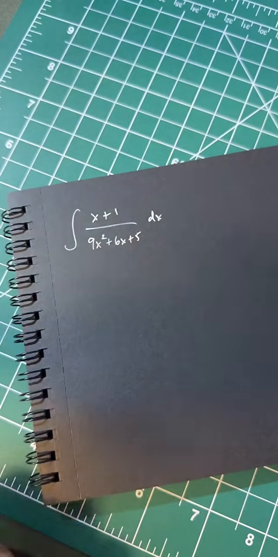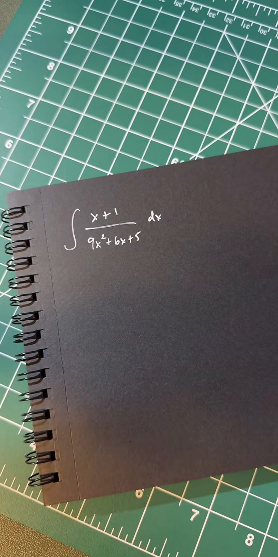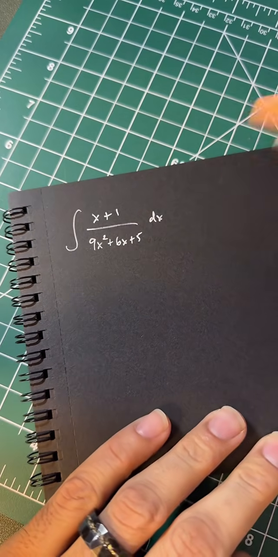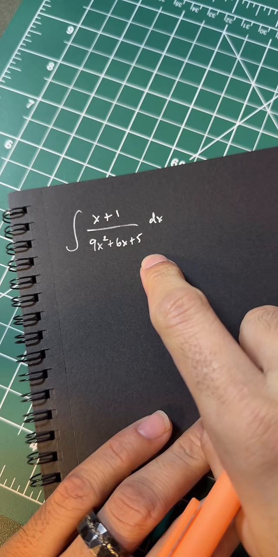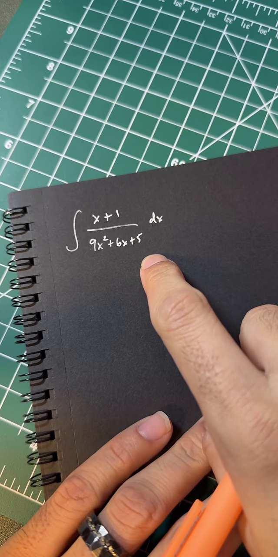Okay. Let's do this, guys. What do we do here? Someone said partial fraction. Okay. I mean, can we do partial fraction? Think about it. If we were to factor this out, can we even factor this out?